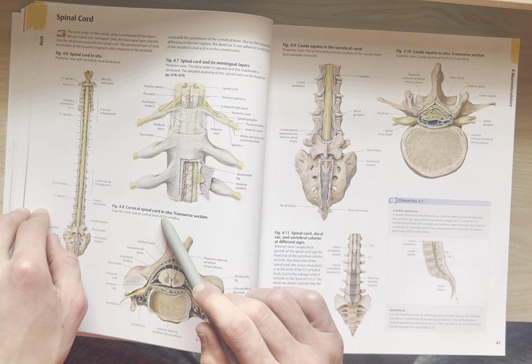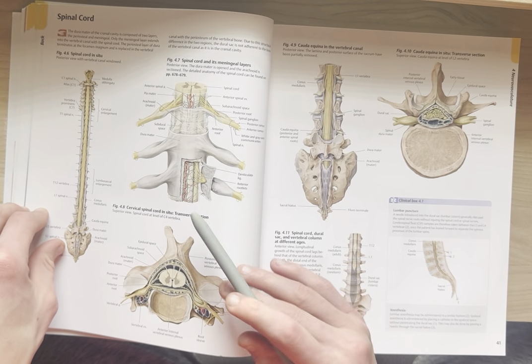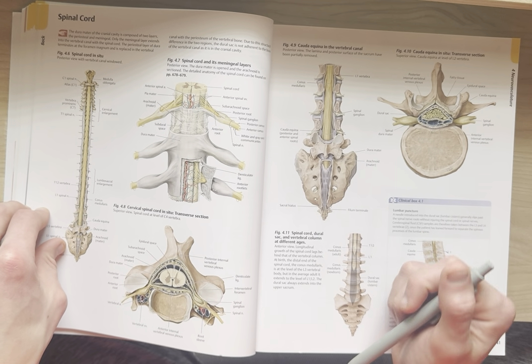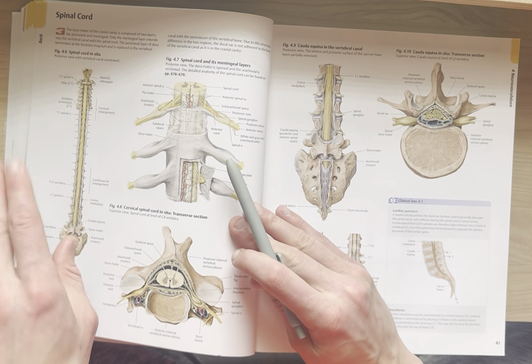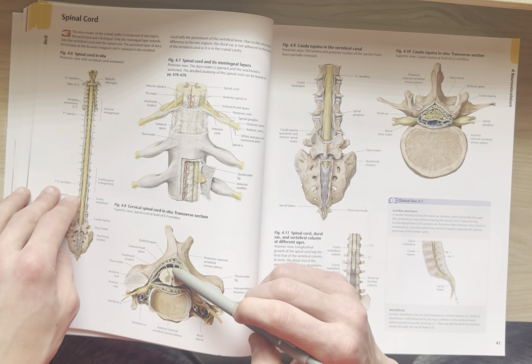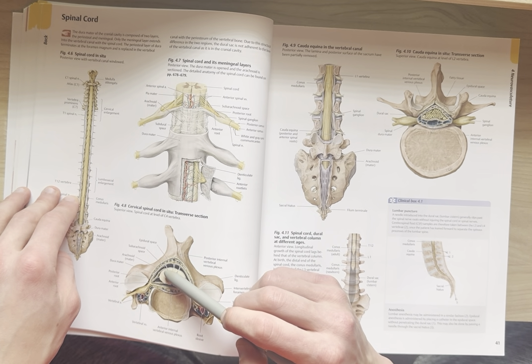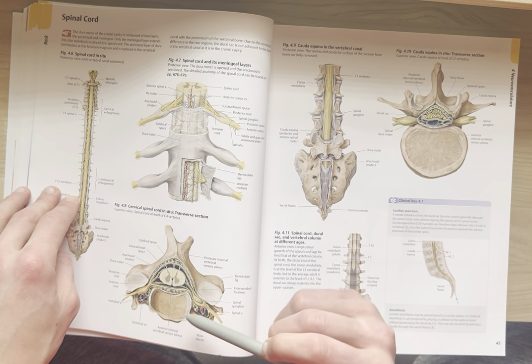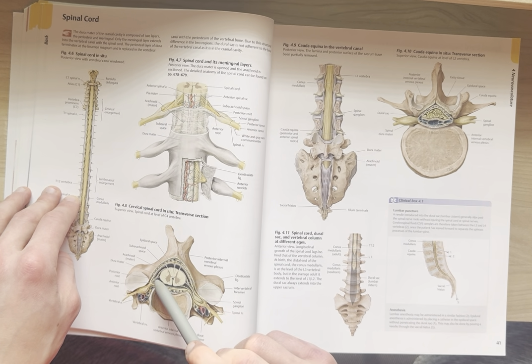Here's the cervical spinal cord in situ. It's a transverse section, superior view, so we're looking down on the spinal cord at the level of the C4 vertebrae. We've got epidural space, subarachnoid space, so that's going to be under the arachnoid mater, which is here. Again, these arrows are very small, sorry. The dura mater, and the posterior root, and the anterior root.